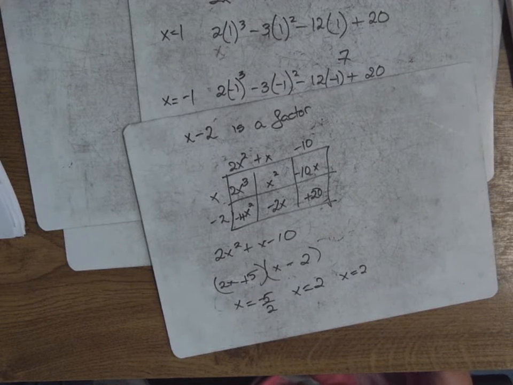Okay, factor theorem. You guess the first root. Trial and error, you're not really guessing, it's called trial and error. You see if it works. Once you have a factor, you divide and solve the resulting quadratic.